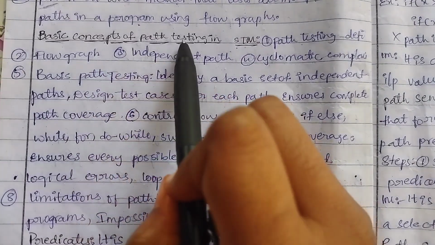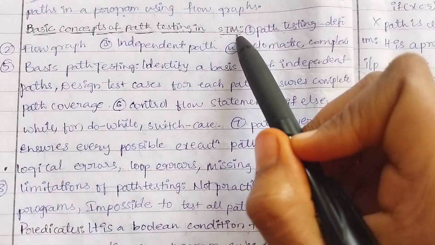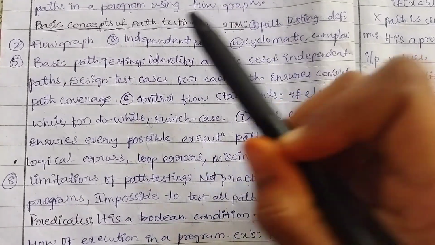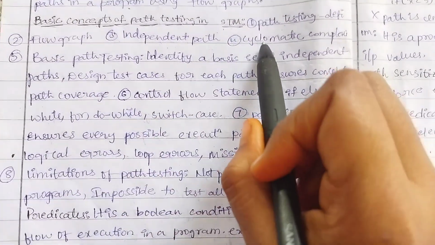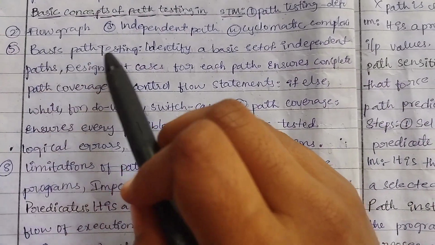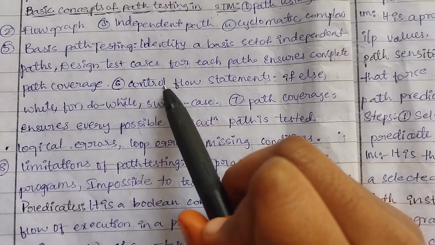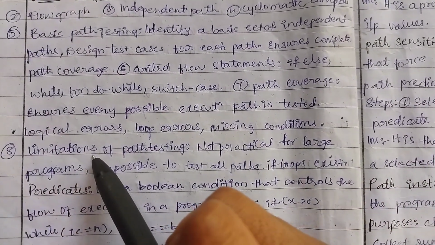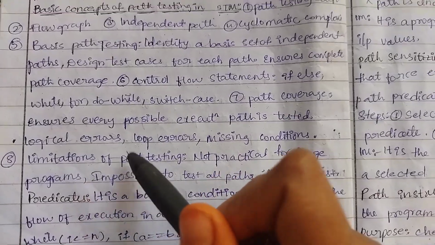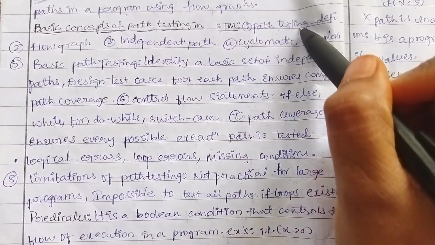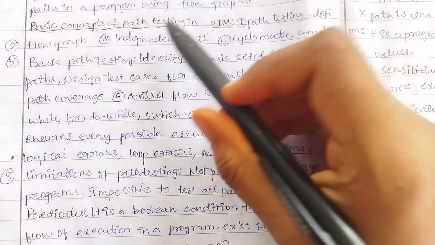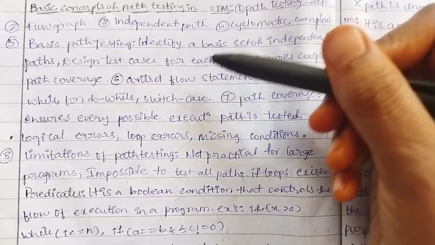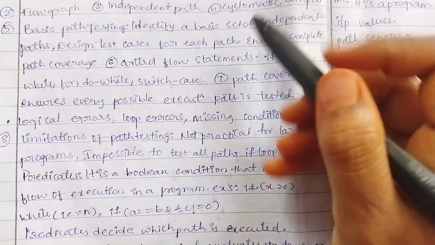Basic concepts of path testing in software testing methodology. We will follow some concepts like path testing, flow graph, independent path, cyclomatic complexity, basic path testing, control flow statements, path coverage, and last we will go for limitations of path testing. Path testing definition we need to write. These are all concepts we discussed before.